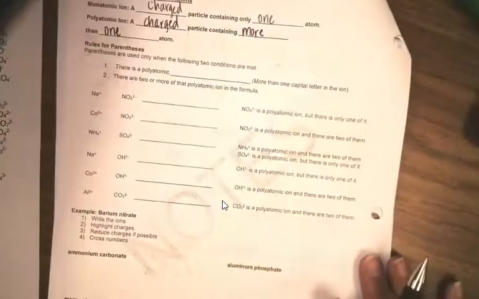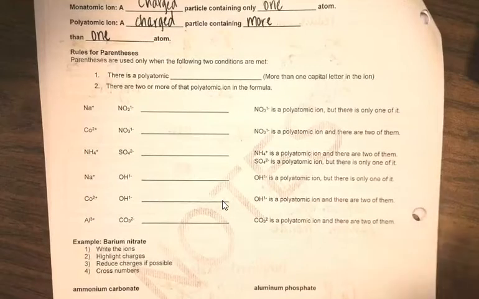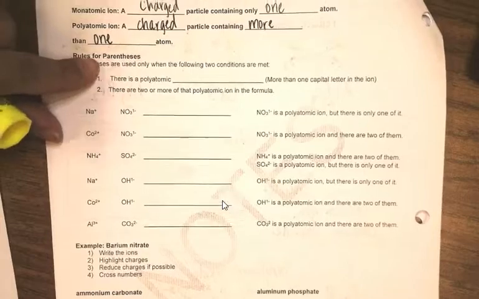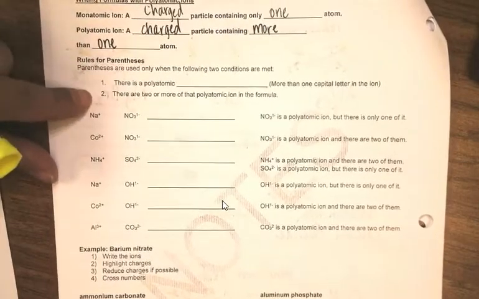Now, the one thing about writing formulas, just like how we've been doing them for binary, is that we are going to look at the crisscross reduce method. But the thing about polyatomics, since it's more than one capital letter, we might have to use parentheses.